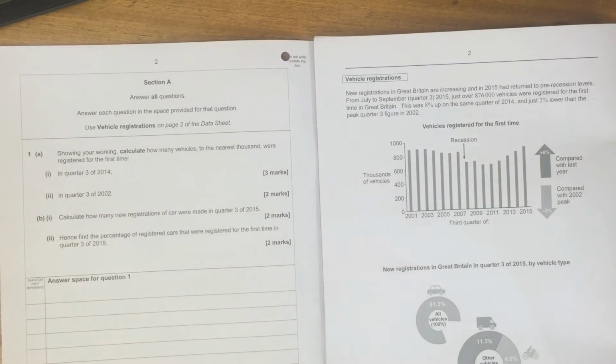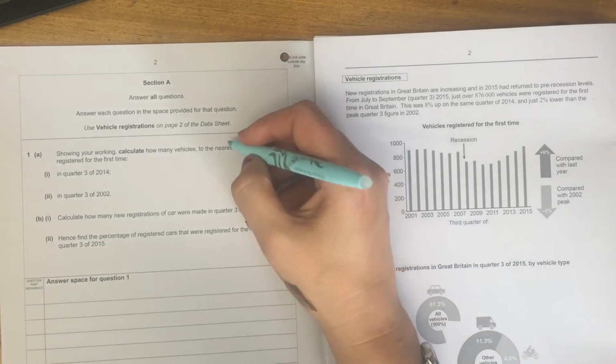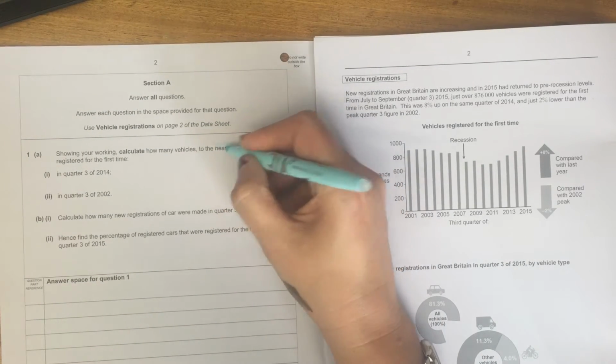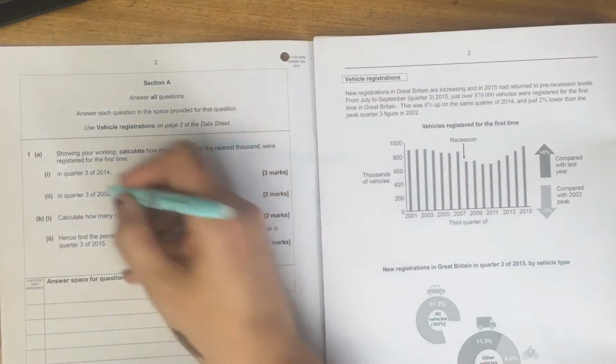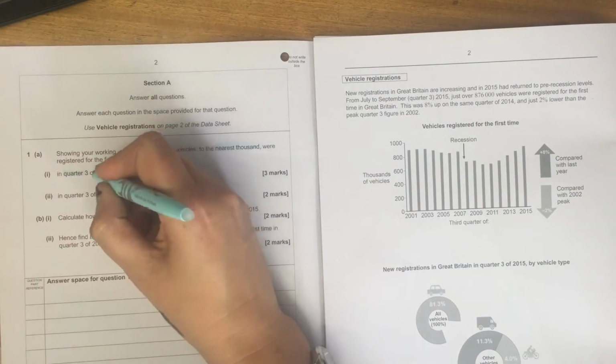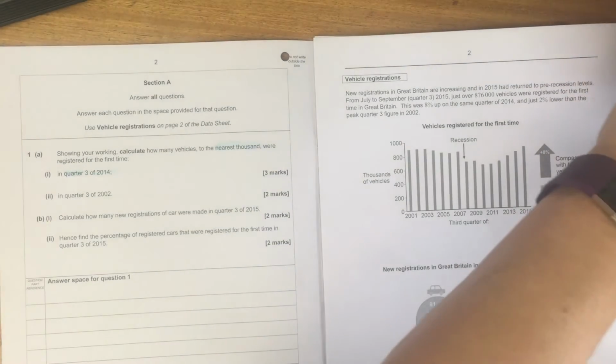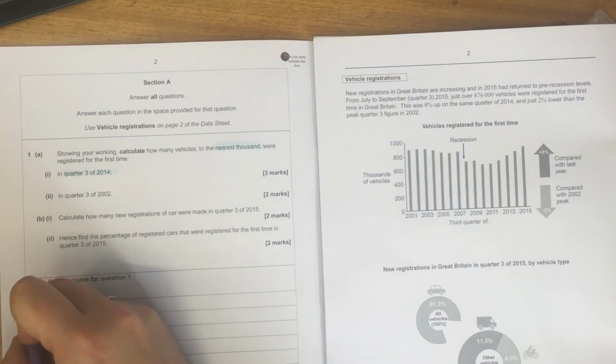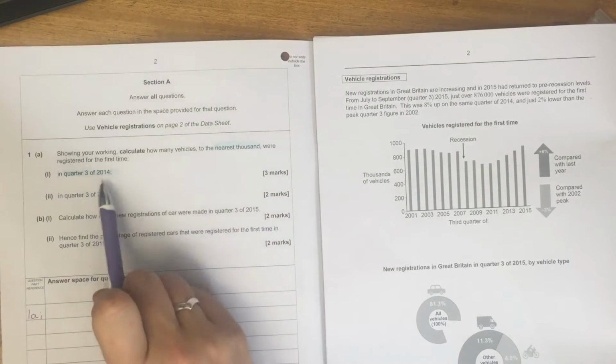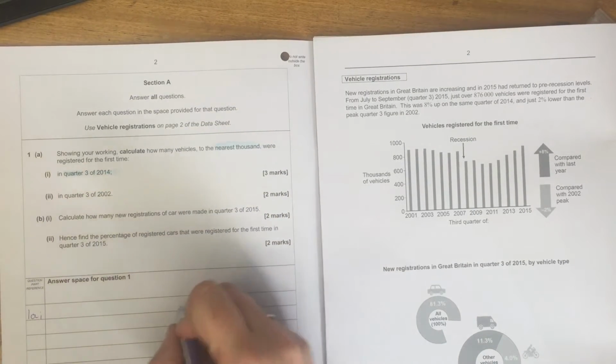Algebra section A. So we're told to show our working. We want this to the nearest 1,000 and we want registered for the first time Q3 2014. So for 1a(i), we know about 2014.